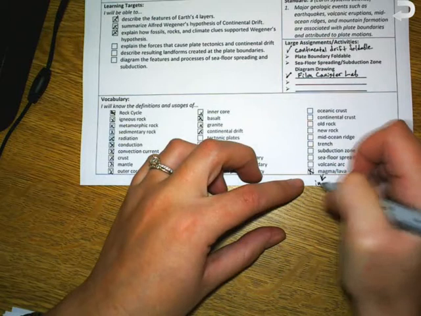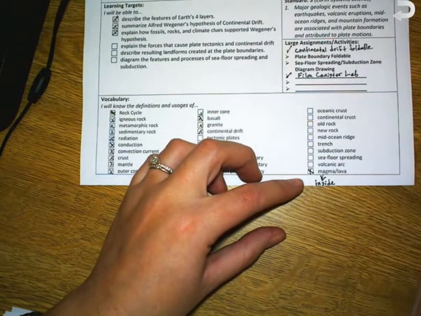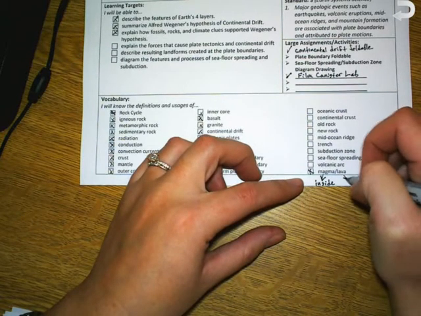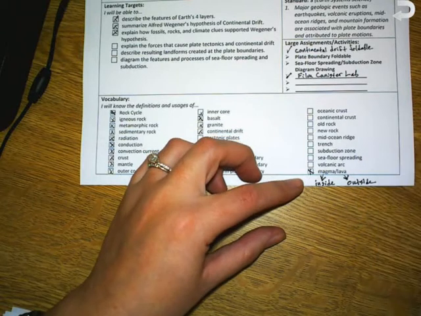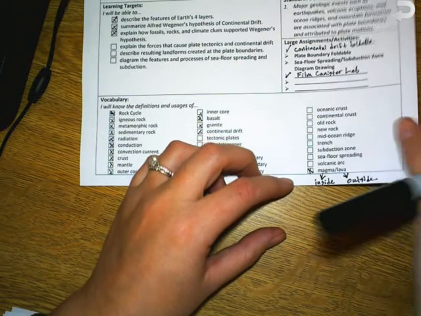Oh, magma. Okay, now you remember that magma is located where? Inside the crust. And lava outside the crust.